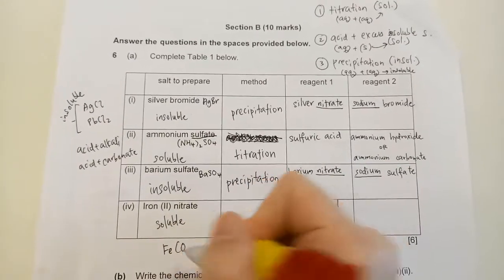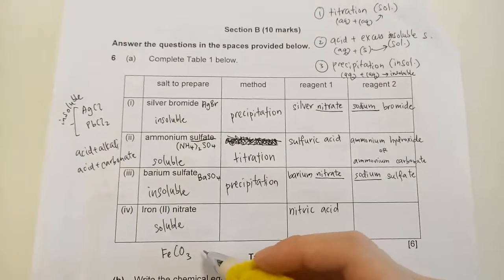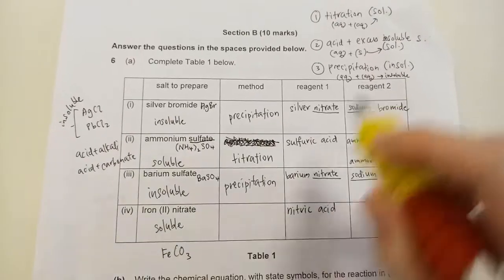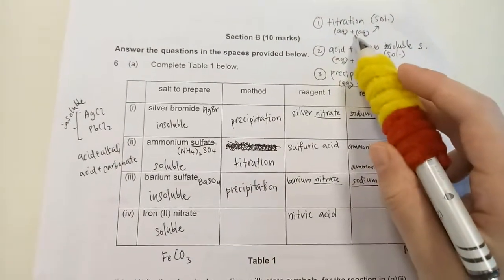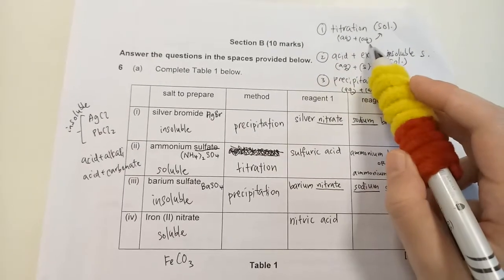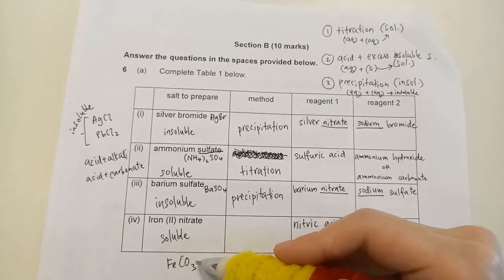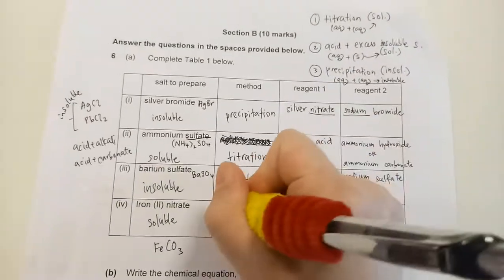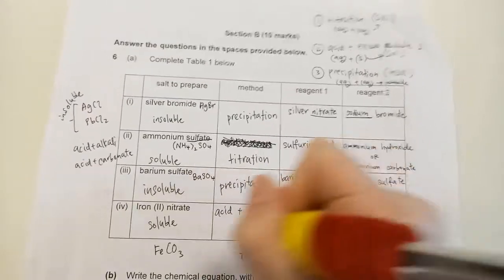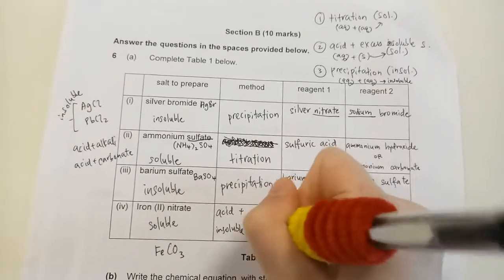Iron 2 carbonate, remember all your carbonates are insoluble except for your spar. So this will be insoluble. So it cannot be titration, because titration has to be soluble and soluble. Now it's soluble and insoluble. So the method that I'm using is your acid plus your excess insoluble substance.